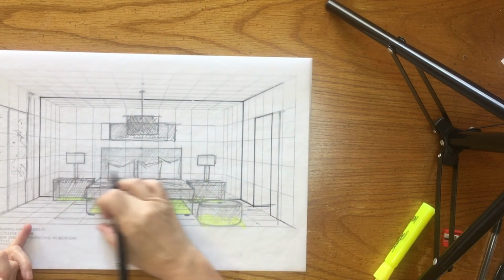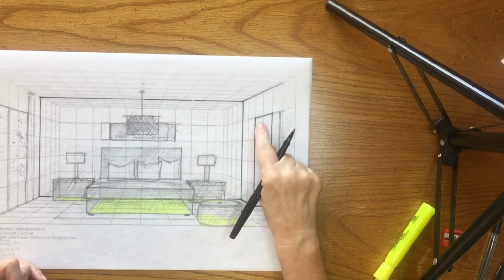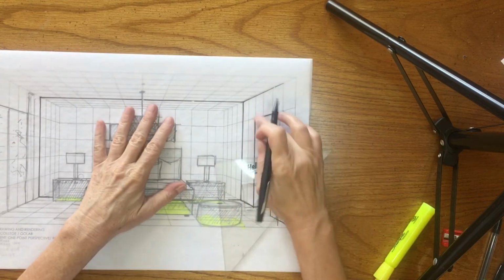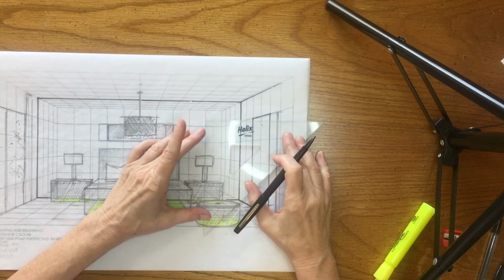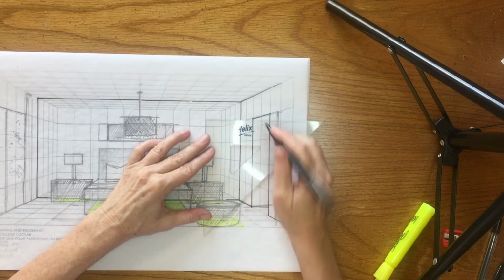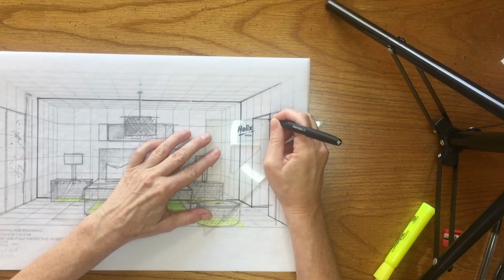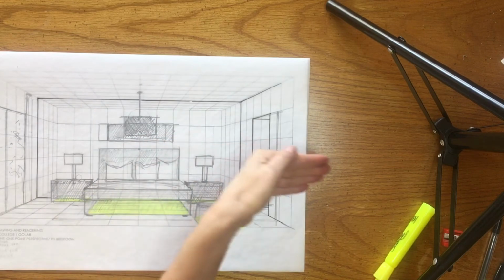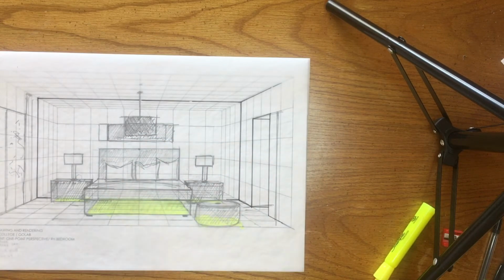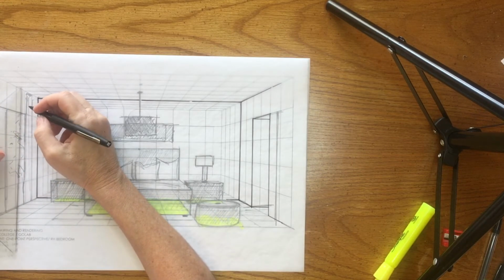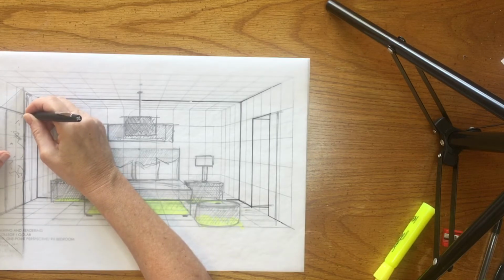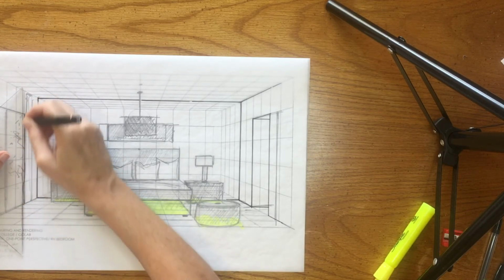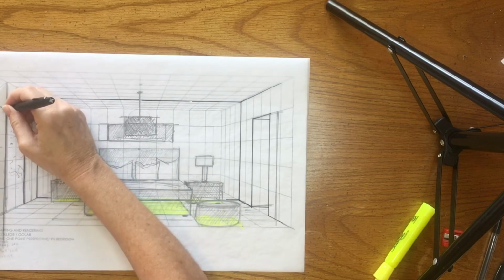Just as the floor goes back in the hallway, so will your ceiling. So here at the corner, horizontal lines are horizontal. So now you should be able to see that there's an opening, and now there's a space going down that hall. I'm going to just draw in quickly the suggestion of a door, maybe a sliding door.